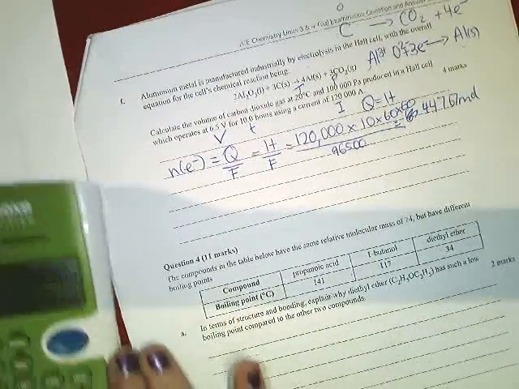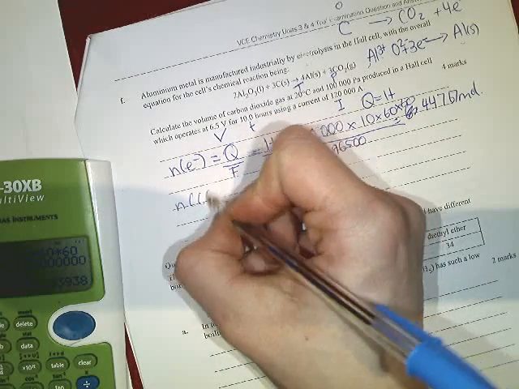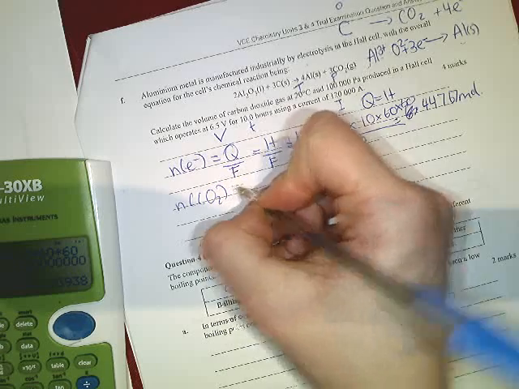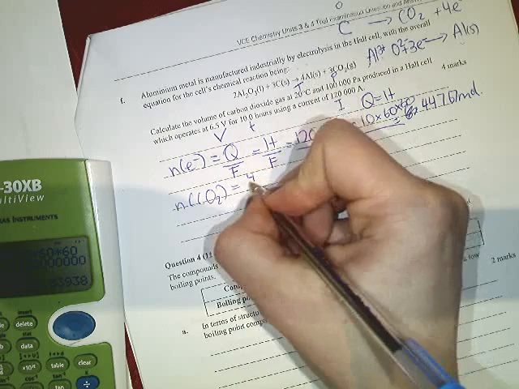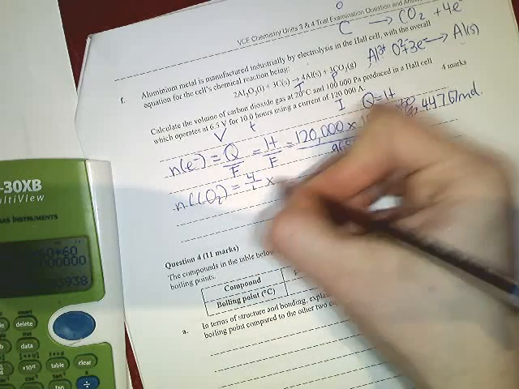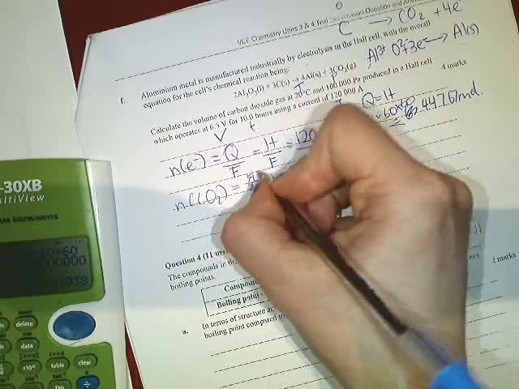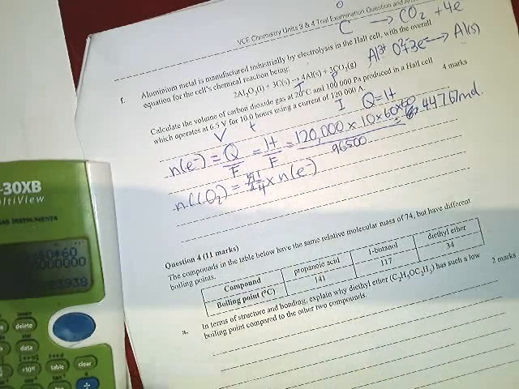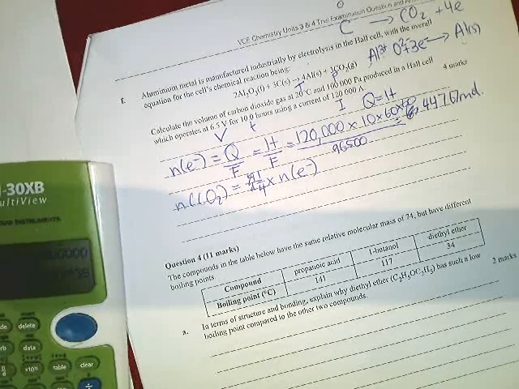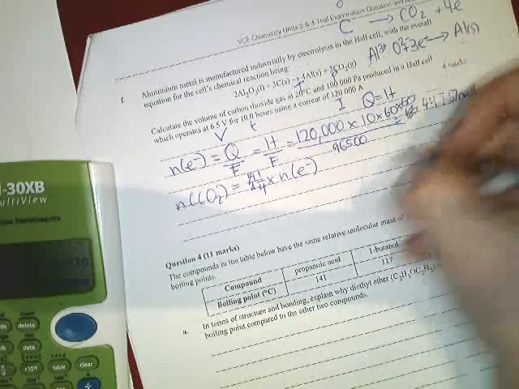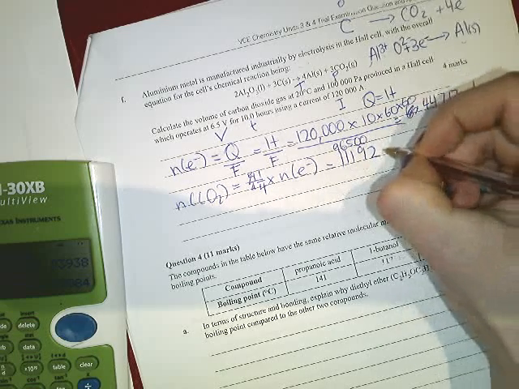So we can simply go the moles of carbon dioxide equals 1/4, my bad, times the moles of electrons, equals 11192 mole.